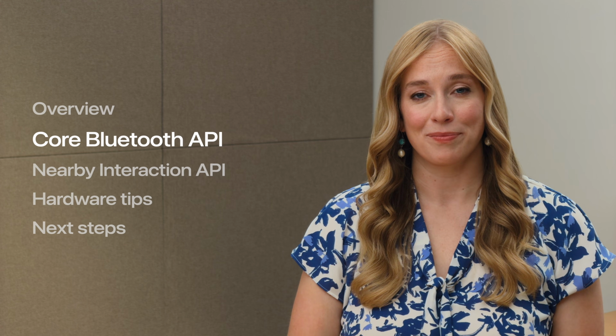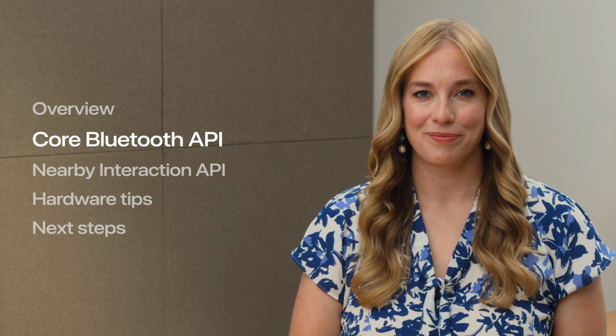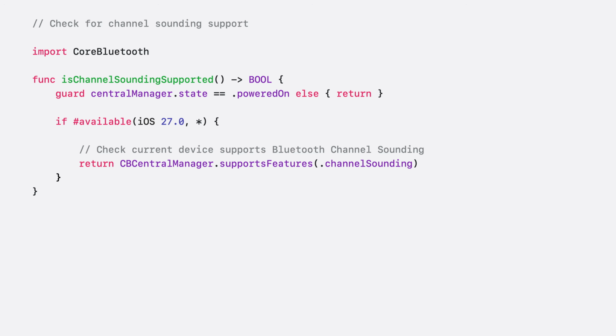So, how do you perform channel sounding in your app? If you just need distance, you can use Core Bluetooth. Before you begin, you'll want to ensure your accessory is paired and set up using Accessory Setup Kit and connected through Core Bluetooth. You can refer to the documentation for more on how this is done. Now, let's look at the code to measure distances. First, check that channel sounding is supported on the local iOS device using CBCentralManager's supports features method.